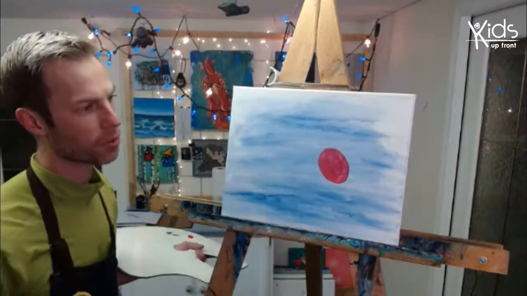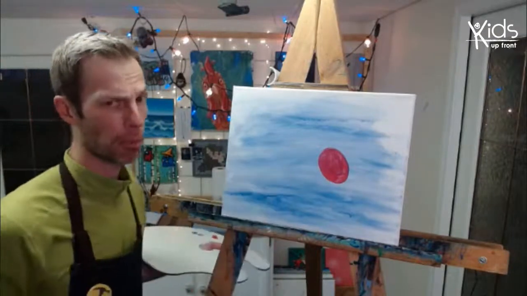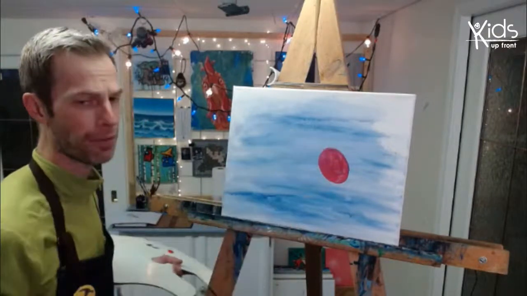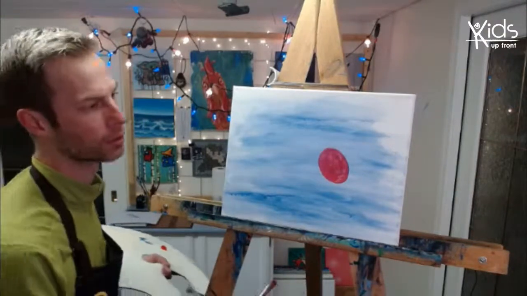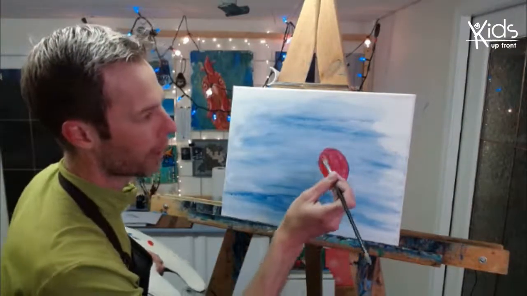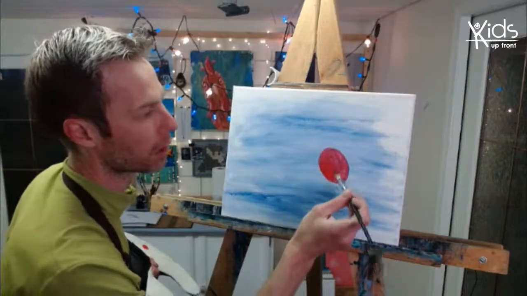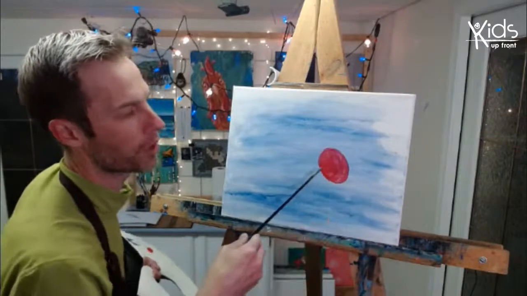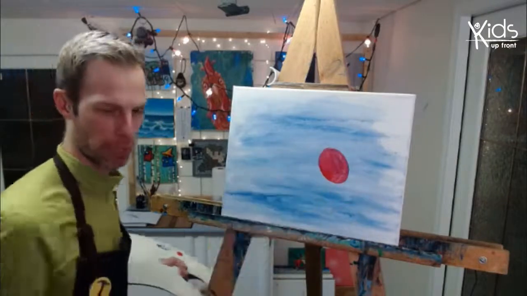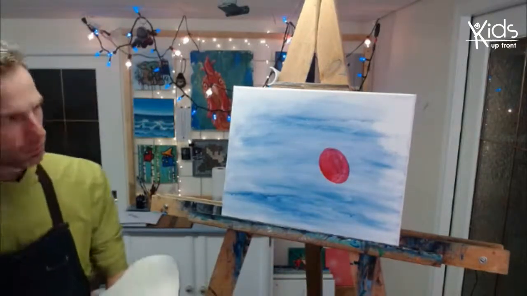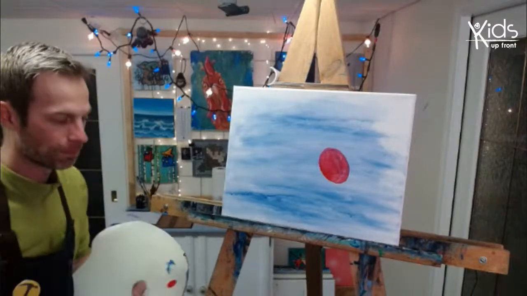There we go. There's my egg. Now, as that dries, if it looks a little bit purple, after it dries, you can take a little more red paint and brighten it up, especially the belly, which is going to be over here. But that's fine for me right now. I'm happy with that. I'm going to leave it alone.